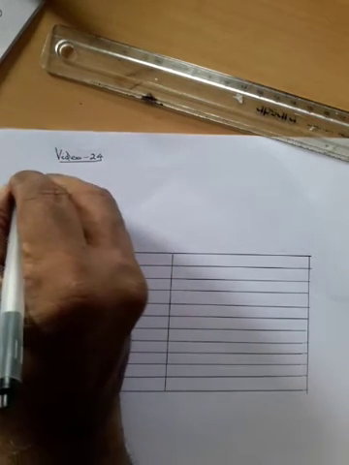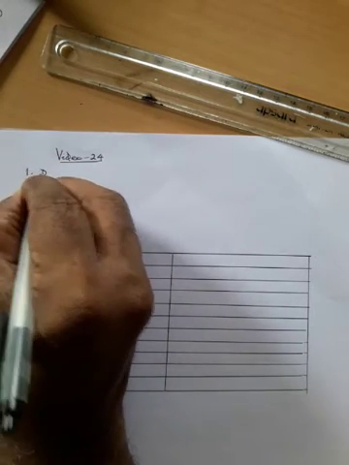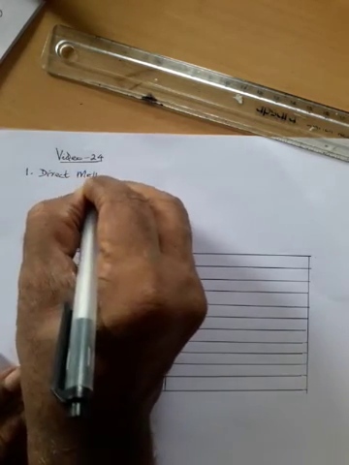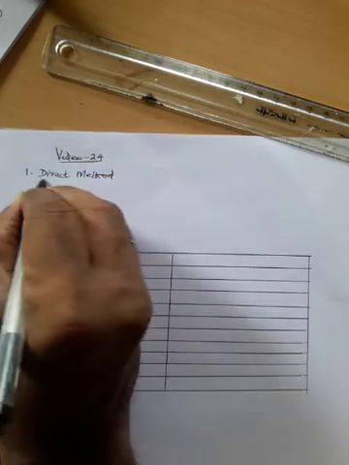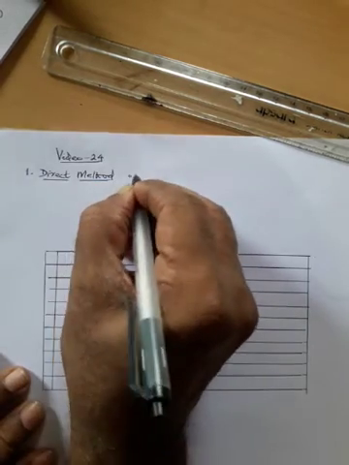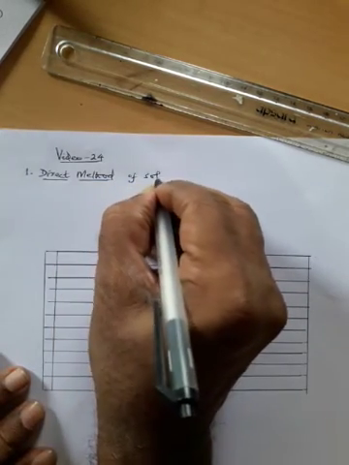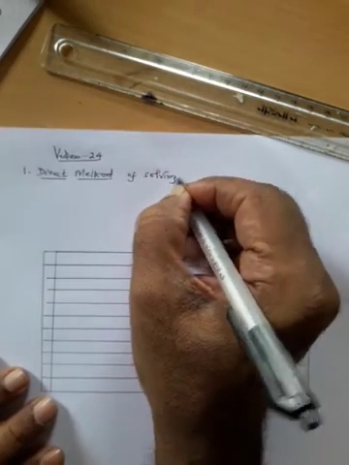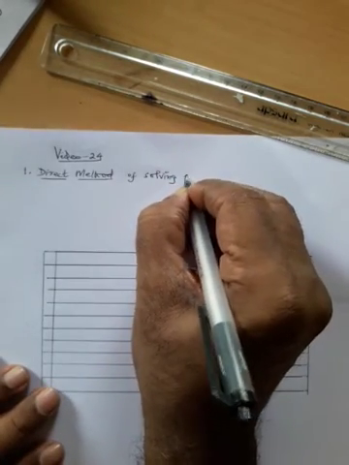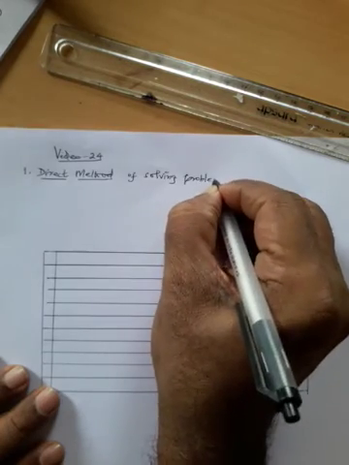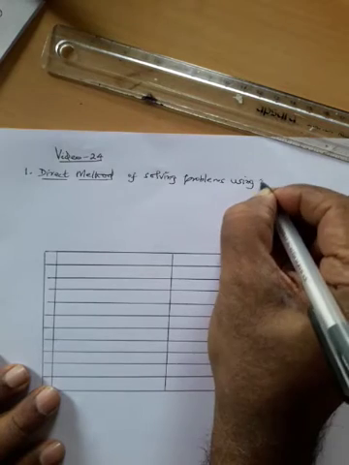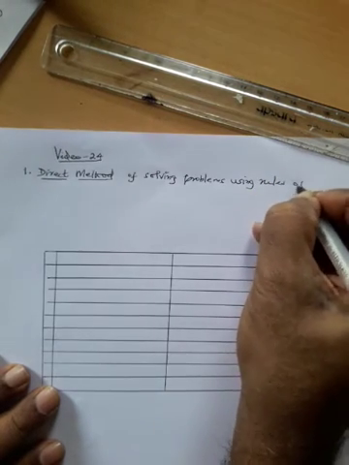So we start with the direct method of solving problems using rules of inference.